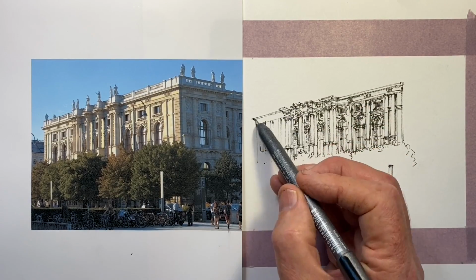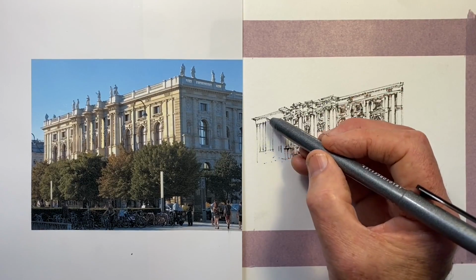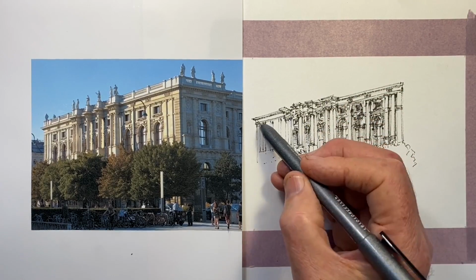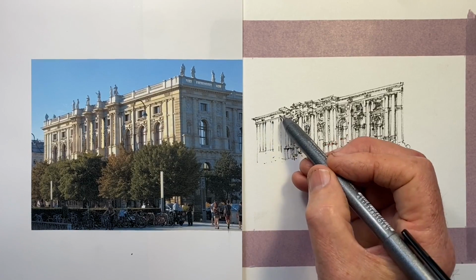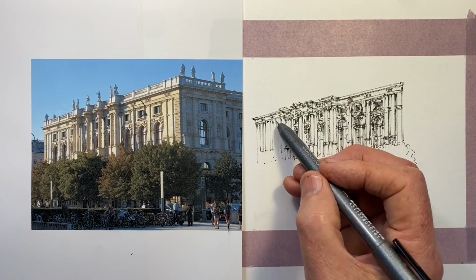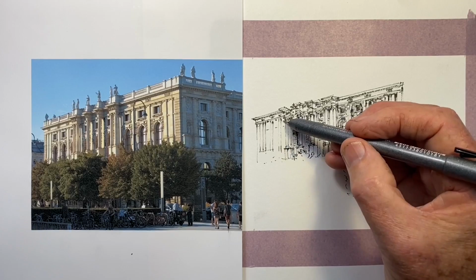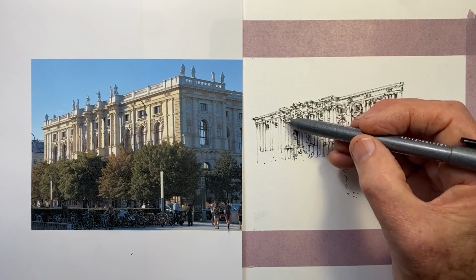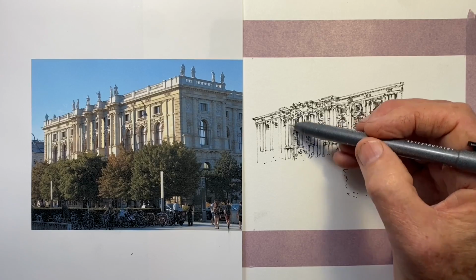But I've also, I think, drawn it slightly too large overall. So that's going to mean that proportionally it's okay. It's just not quite the same scale as the reference. And of course, normally anyone seeing our drawing isn't going to be seeing our photo to compare it to.